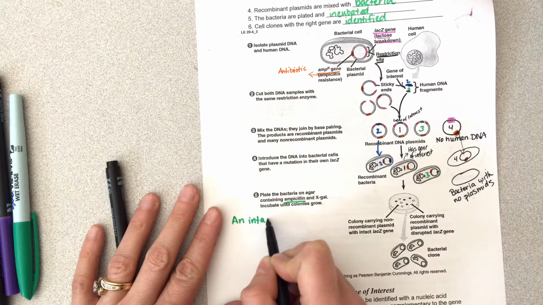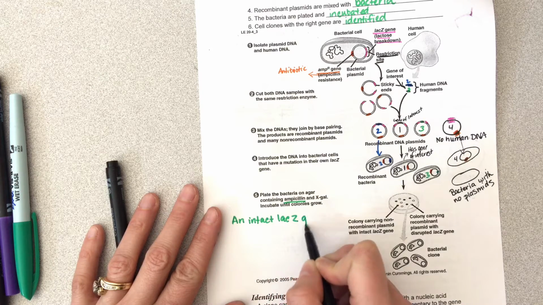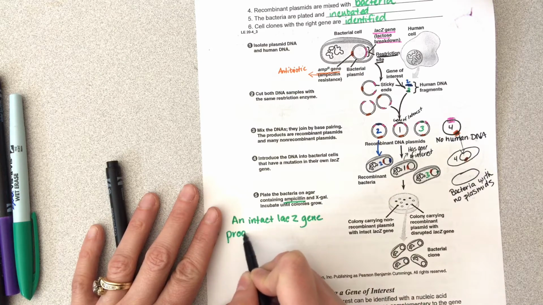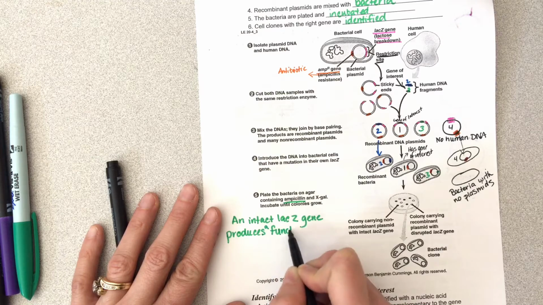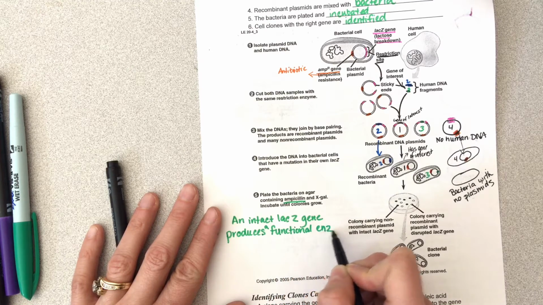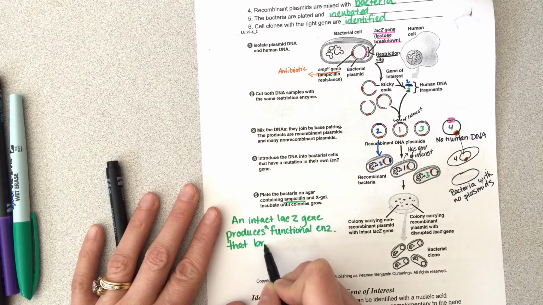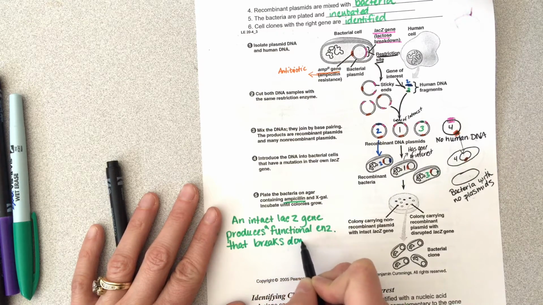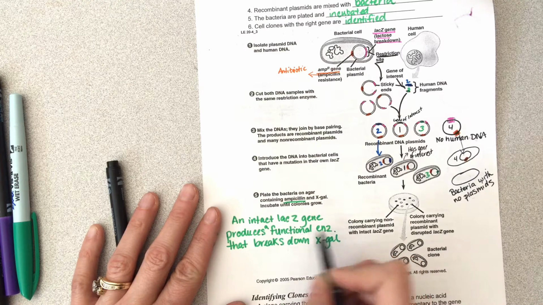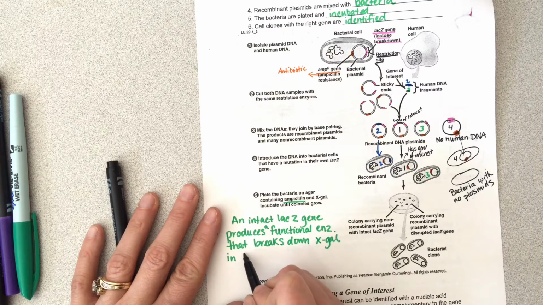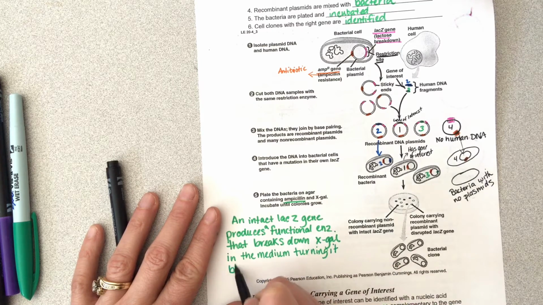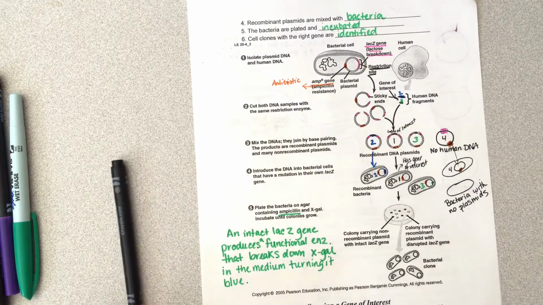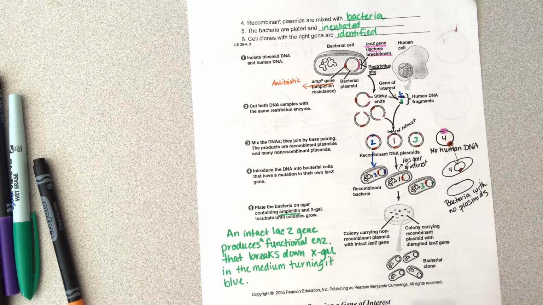An intact LAC-Z gene produces a functional enzyme that breaks down X-gal, which is a molecule in the medium that it's growing on, turning it the color blue.